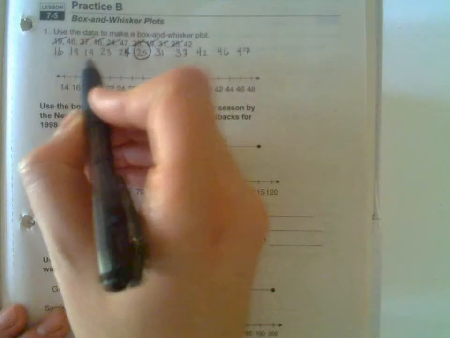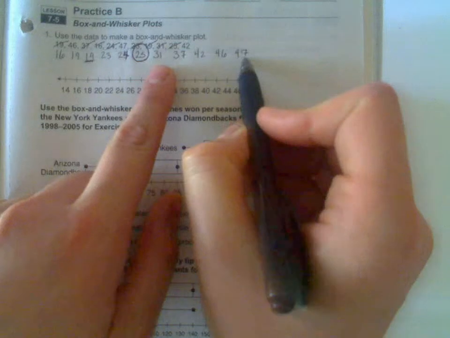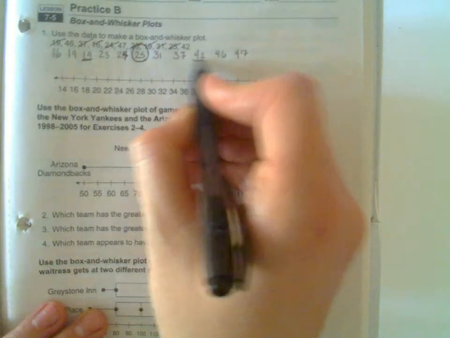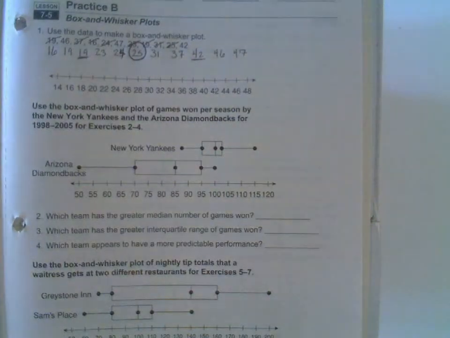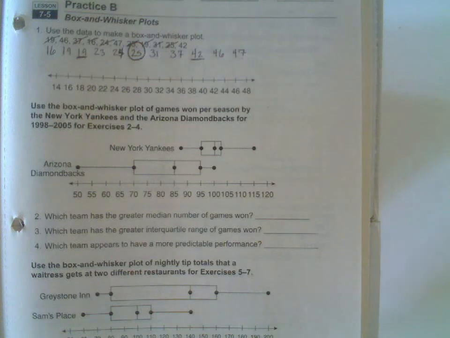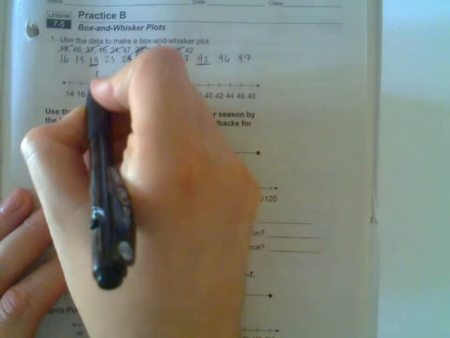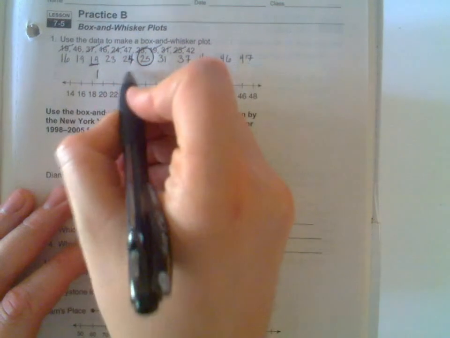So, down here I have 19 is the middle number from 16 to 24, and up here from 31 to 47 I have 42. And those are the other two numbers that make up the box of the box and whisker plot. So I found the median, I cut my numbers into two sets, and then I found the medians of each of those sets, and those three numbers, 19, 25, and 42, are going to make the box of the box and whisker plot. And I'm going to lay those right on top of this number line here, and of course it's going to be in a box form because, well, that's the name of the graph.